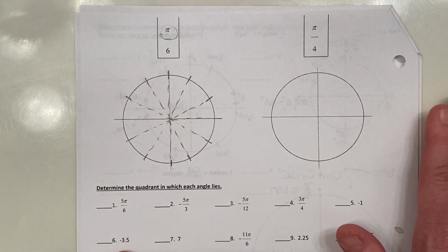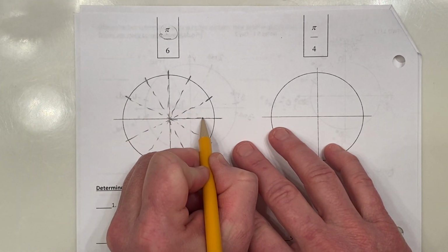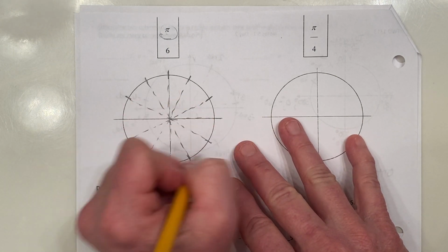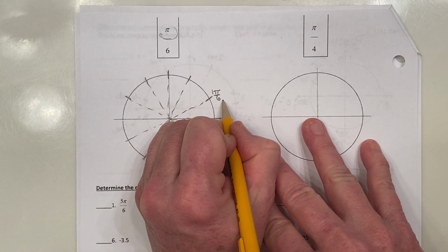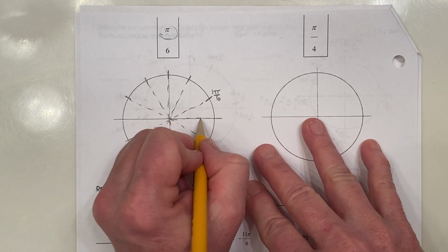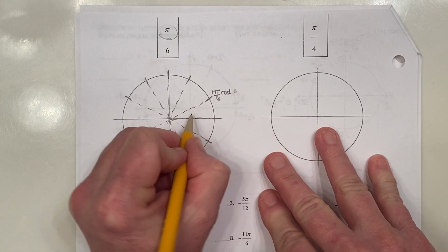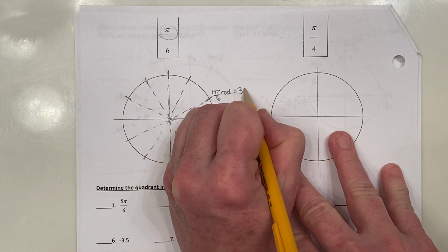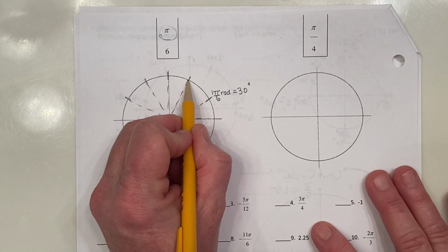All right, what we're going to do is we're going to go around and label each of these sections. Starting from the positive x-axis, if I have one section out of 6 on the top half of this semicircle, this is called pi over 6. 1 pi over 6 section. So this angle measures pi over 6 radians. And I know from my work with degrees that if this quadrant is 90 degrees and I divide it into 3 equal parts, that this would be 30 degrees. So we want to build some relationships. So a pi over 6 radian is equal to 30 degrees.